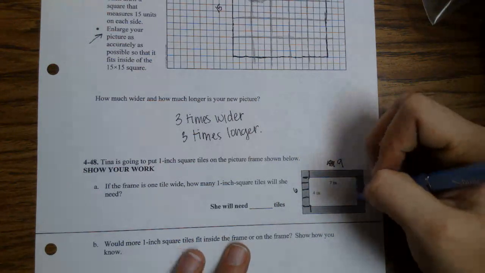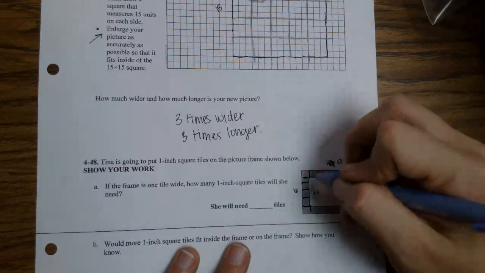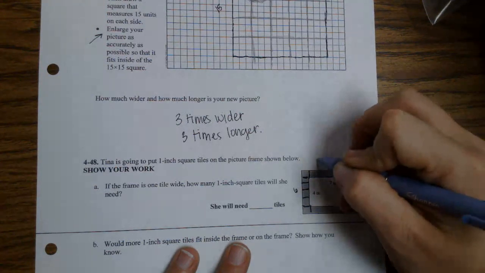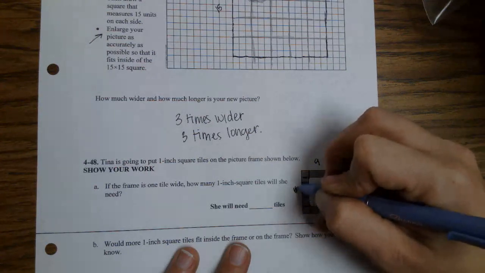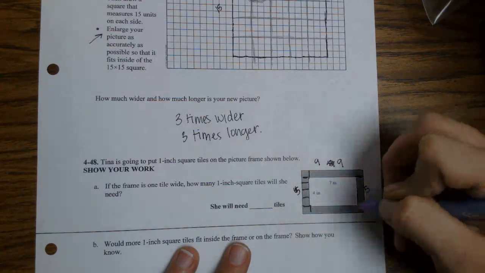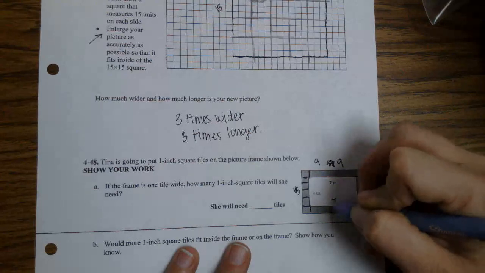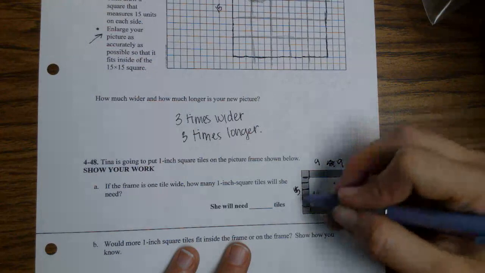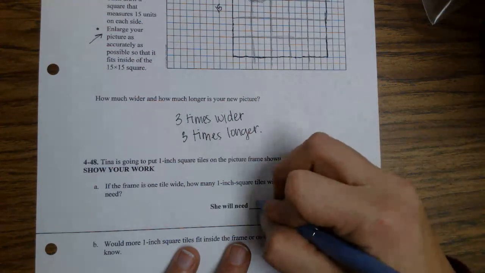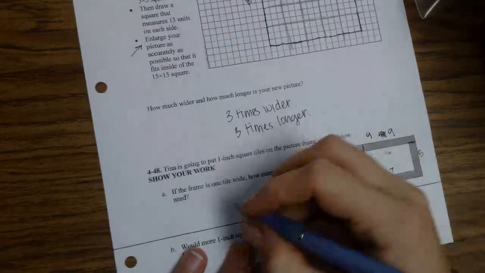Okay? So remember our counting strategies, right? If I have 9 here, then I could say, well, there's 5 here and 5 here, and then there would be 7 down here. So 9 plus 5 plus 5 is 19, plus 7 is 26.